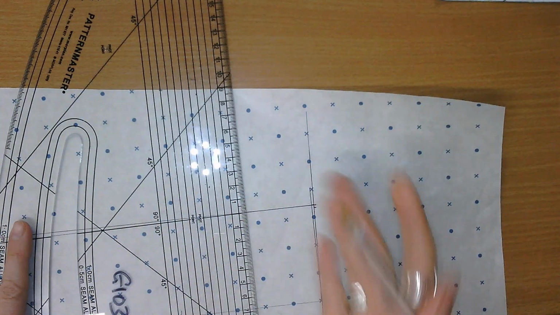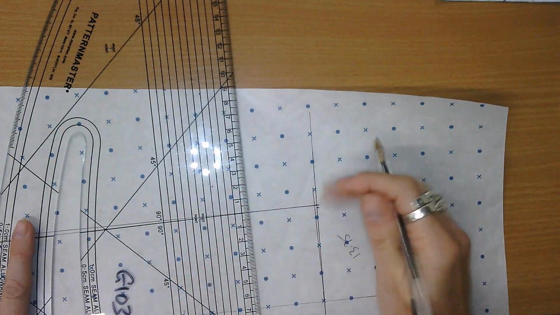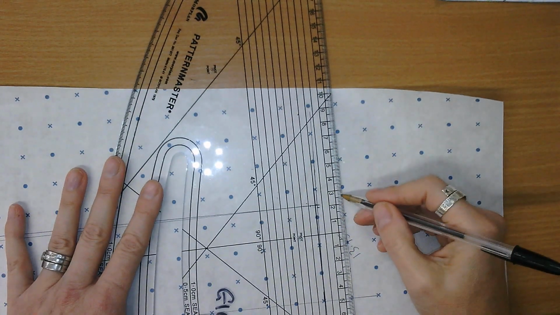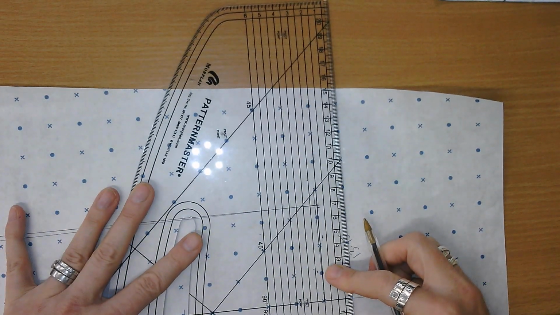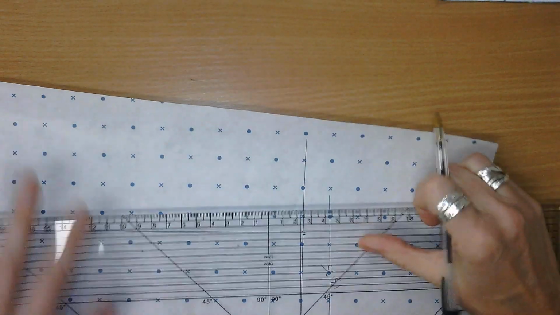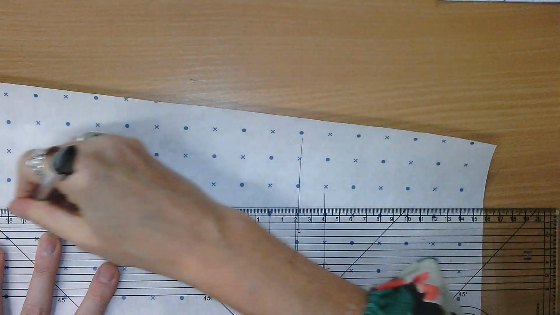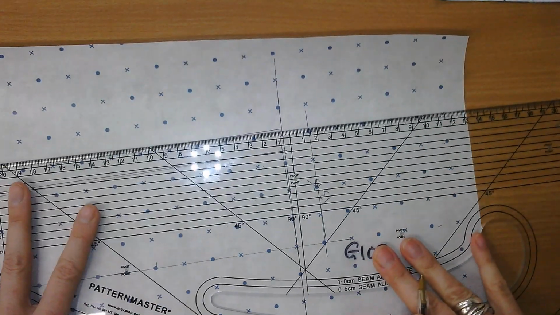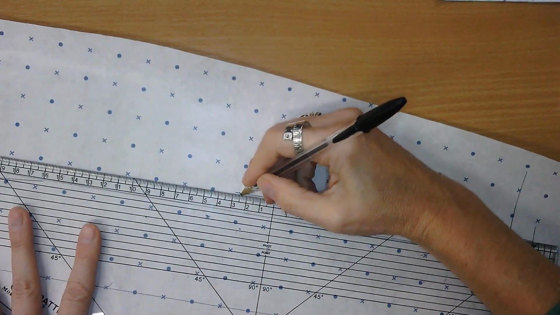Once I've done this, I add my seam allowances because I've drafted it net, no seam allowances. So I might put a 2 centimetre hem, because you won't be able to turn it up much more than that, and 1.5 centimetres there. Remember, you want a little bit of a kick going back in. So continue that on my new line.